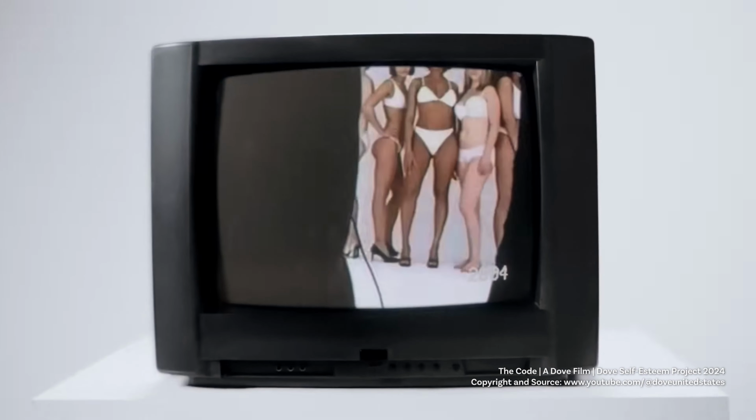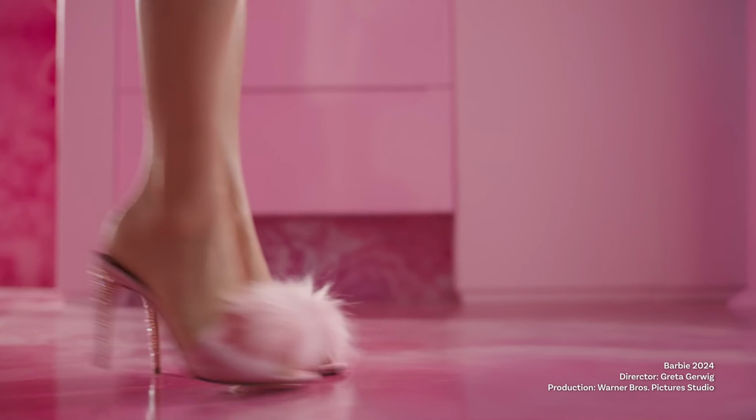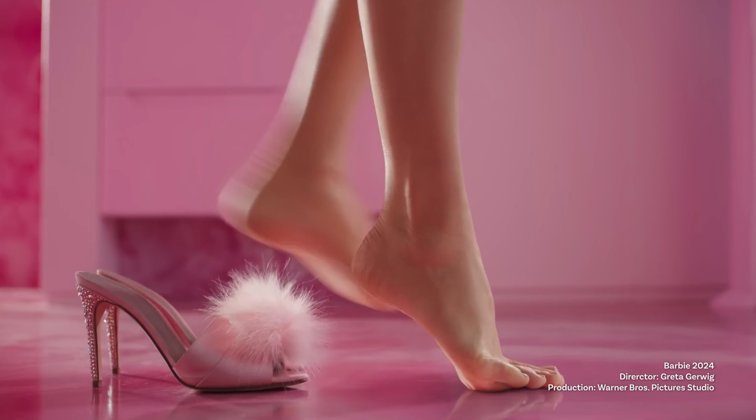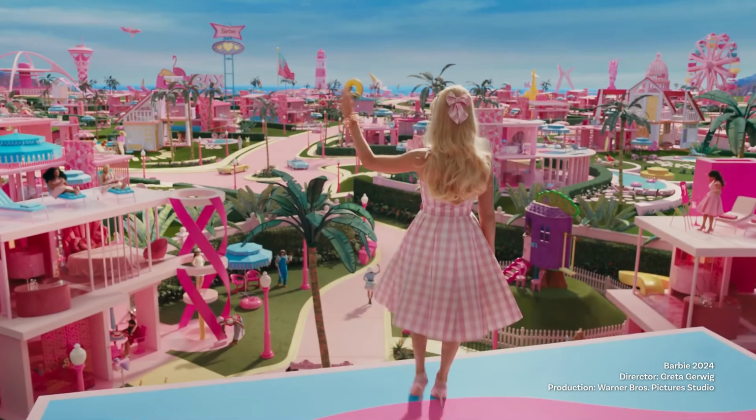From the launch of Dove's Real Beauty campaign to Greta Gerwig's directional approach in Barbie, this model was likely at play, step by step. This model transforms projects at the Digital Bunch as well, especially when stakes are high. But don't take my word for it. Stick around and you'll see exactly how powerful this framework can be.